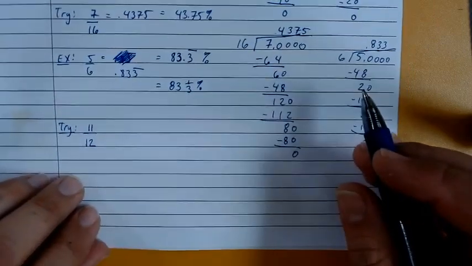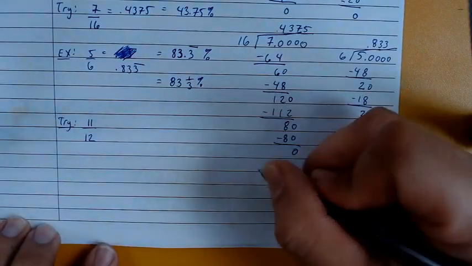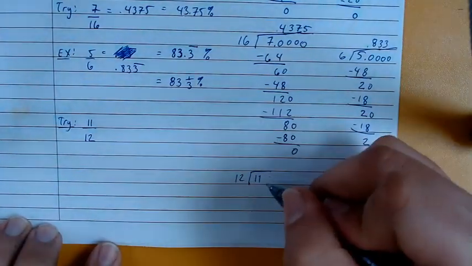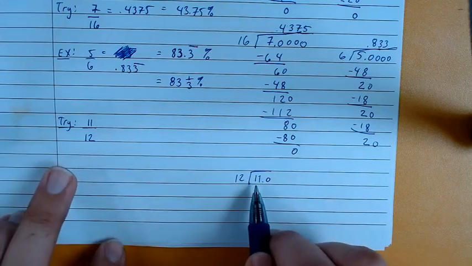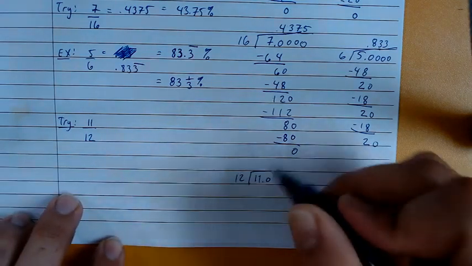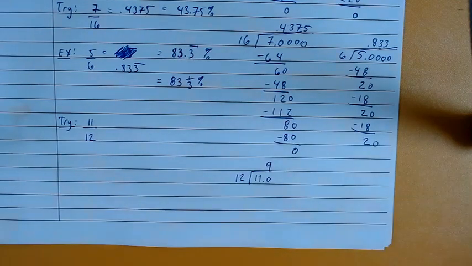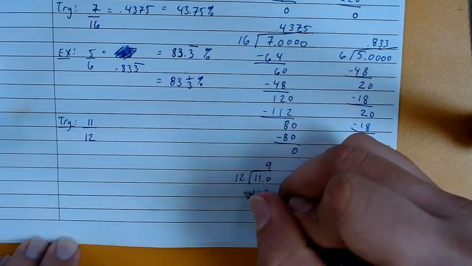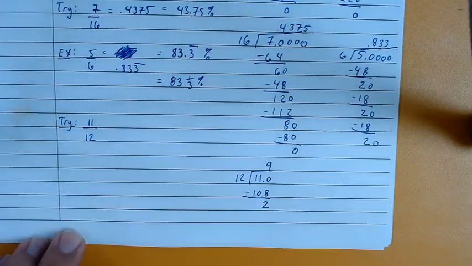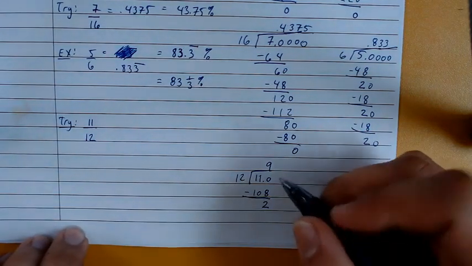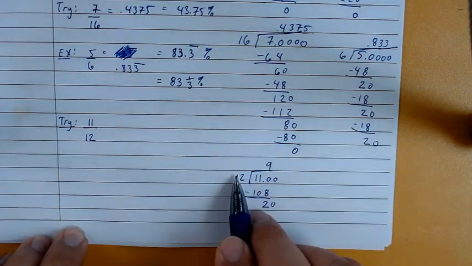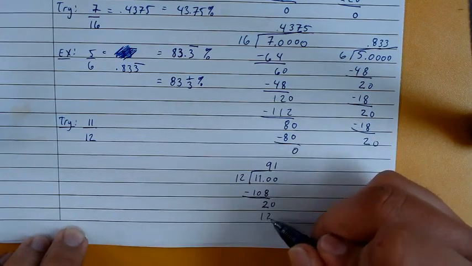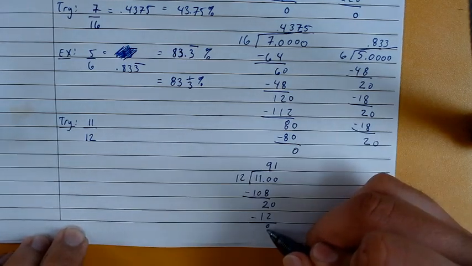All right, so here we go. We're going to take 11 and divide by 12. Well, 12 doesn't go into 11, so we need a decimal here. 12 goes into 110 9 times. 9 times 12, that's 108. And when we subtract, that gives us 2. We put a 0 here. 12 goes into 20 only once. 1 times 12 is 12. And when you subtract that, that gives you 8.